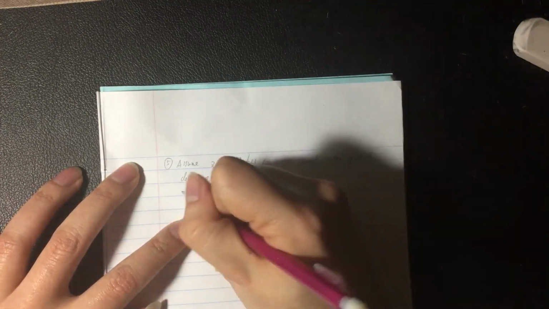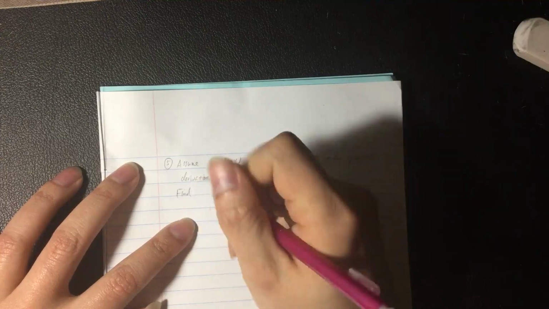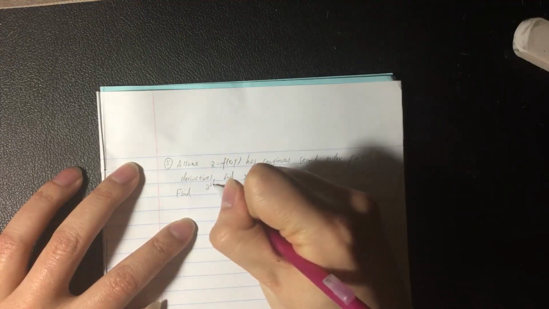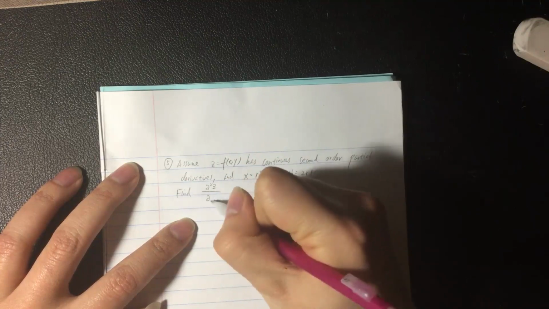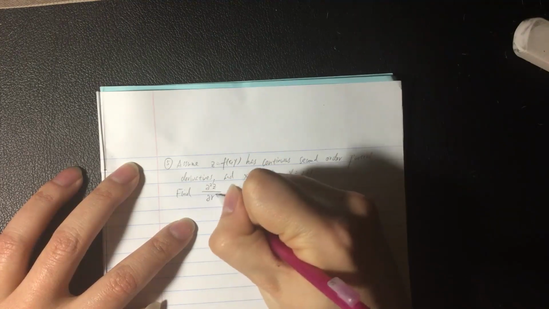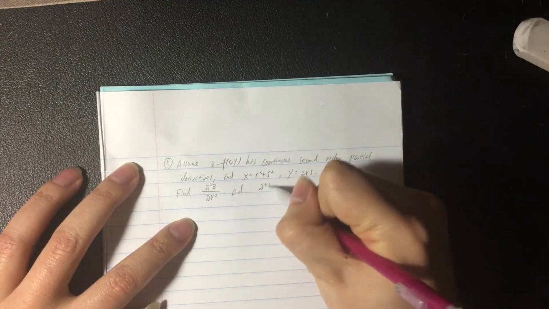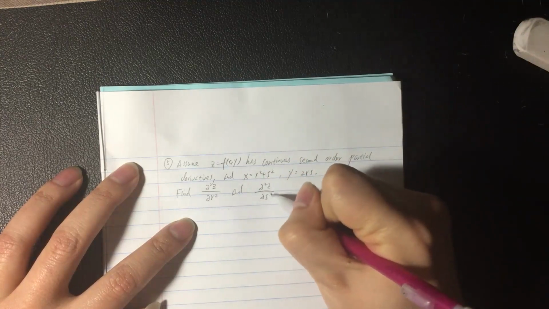Find the second derivatives, delta squared z over delta r squared and delta squared z over delta s squared.